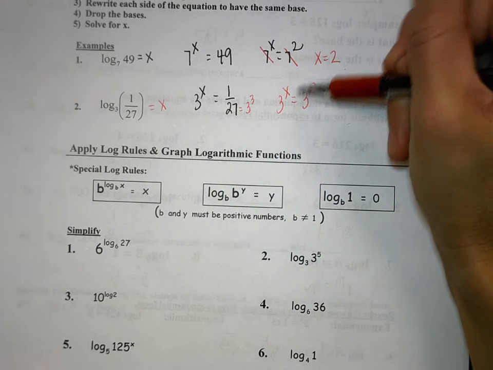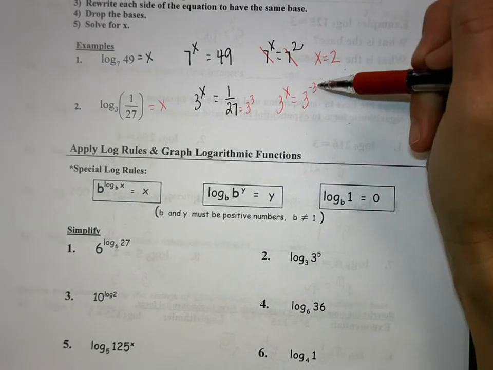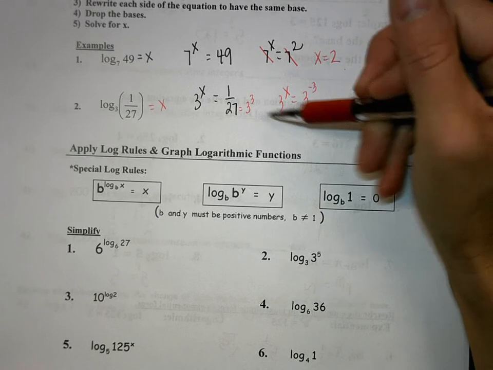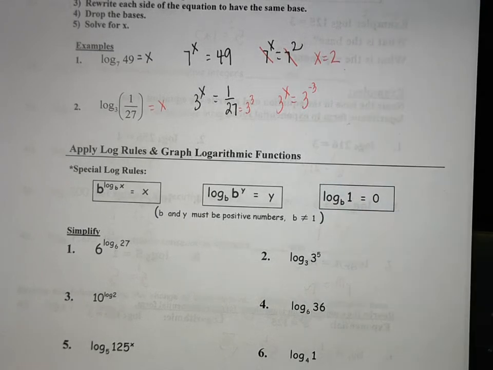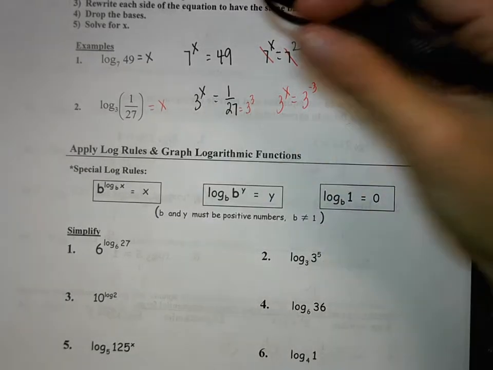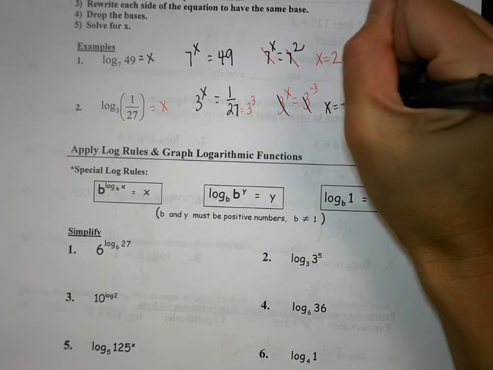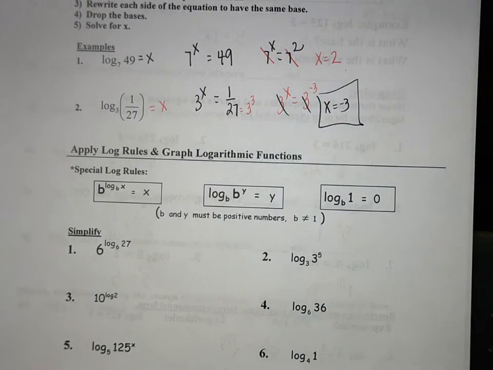Do you guys agree that 3 to the negative 3 is the same thing as 1 over 27? Yeah. Anytime you have a negative exponent, you make it a fraction, bring it to the bottom. And so these would cancel out, and your answer is x equals negative 3. Or your answer is just negative 3. It doesn't have to be x equals.